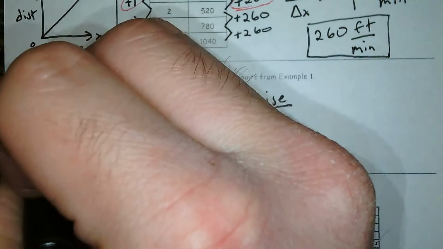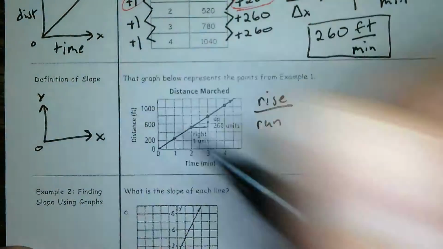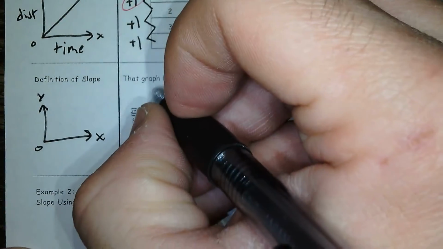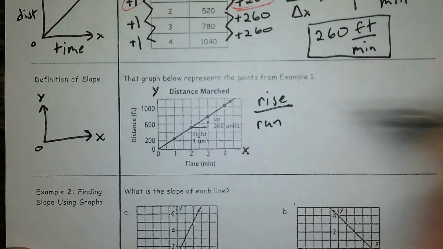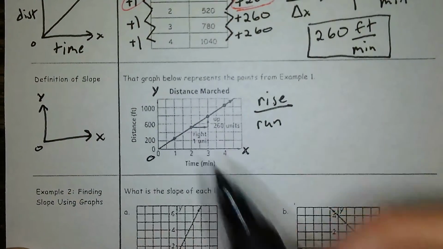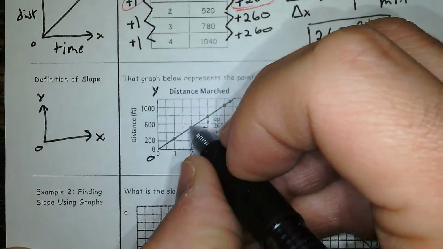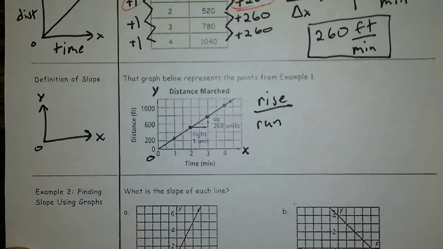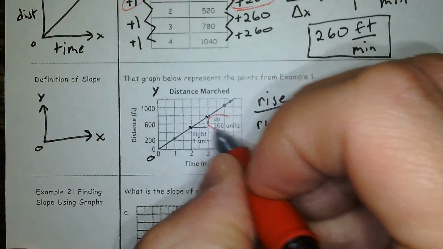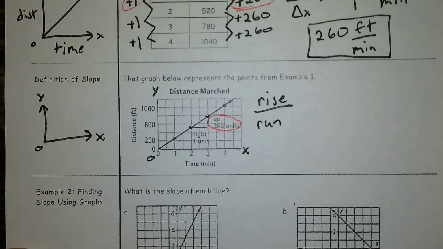So again, we're looking at a graph. We have the origin, x-axis, y-axis. Meaning this would be my y-axis, this would be my x-axis, and this is my origin. So we're going to go from this point to this point. So my rise, it says here, it goes up 260 units.